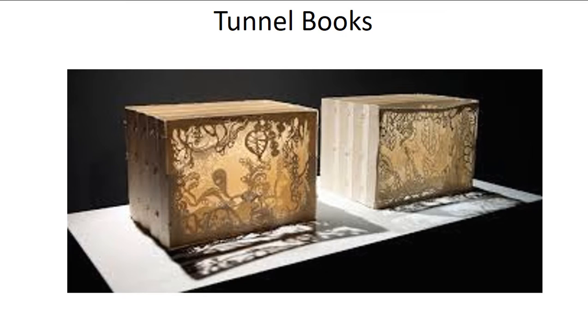For your final lesson of the semester, you folks are going to be combining everything that you've learned in this class up to this point. You're going to be combining placement, proportion, and perspective with overlapping, with negative space, with a full range of values in order to create a tunnel book.